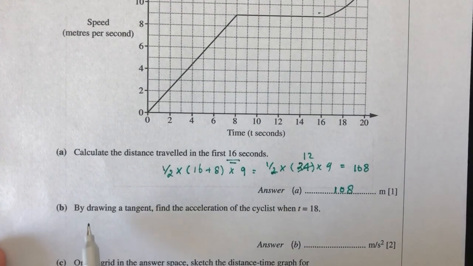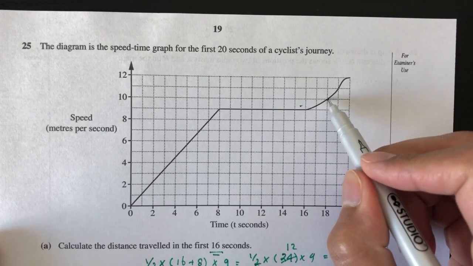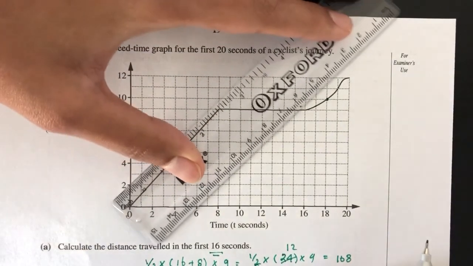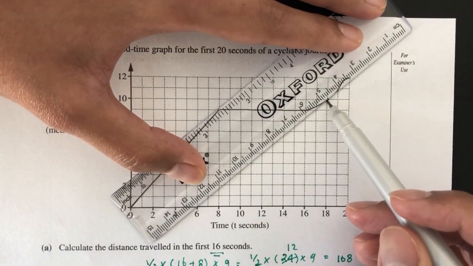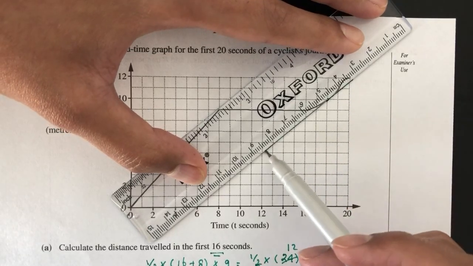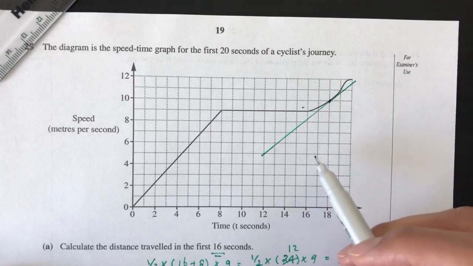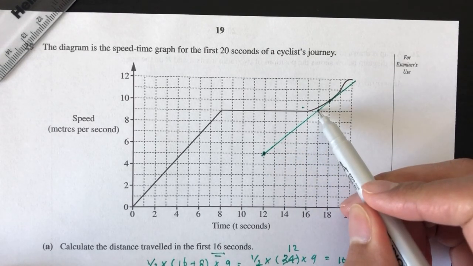Part B. By drawing a tangent, find the acceleration of the cyclist when t equals 18. So t equals 18 will be the point here. So let's draw a tangent to the point and find the acceleration. Okay, so we can choose any 2 points on the line to find the tangent. So I have 1 point here and 1 point here.